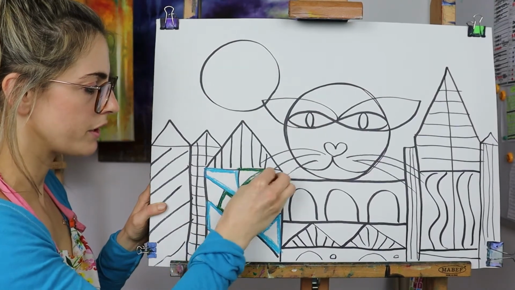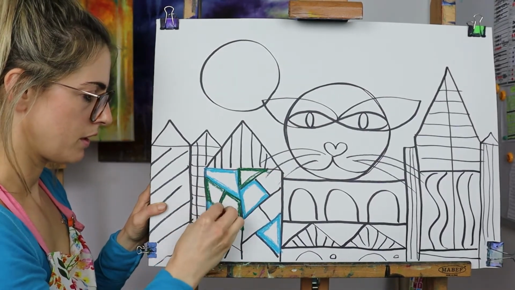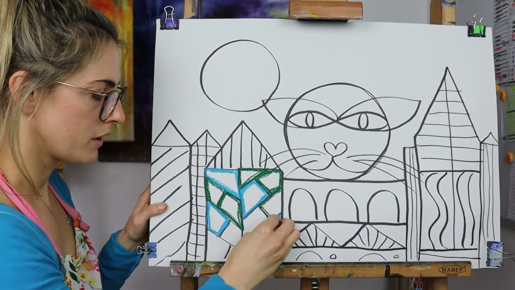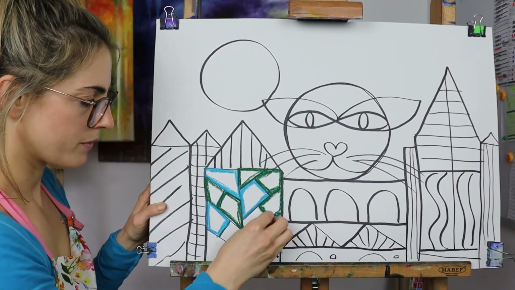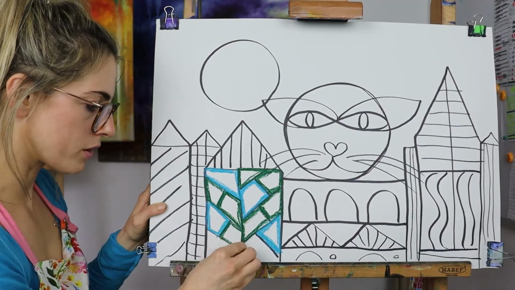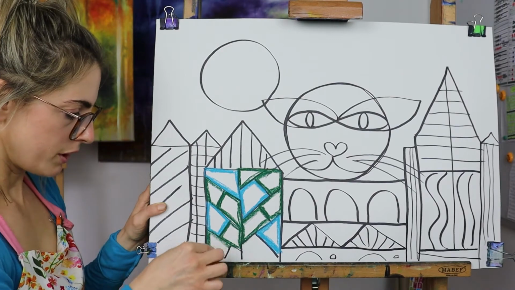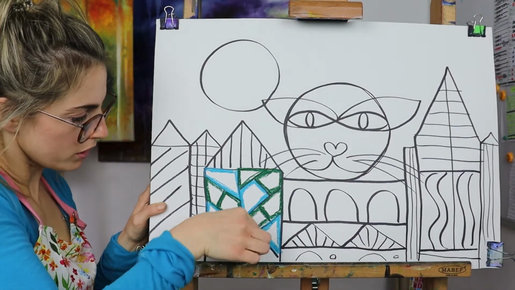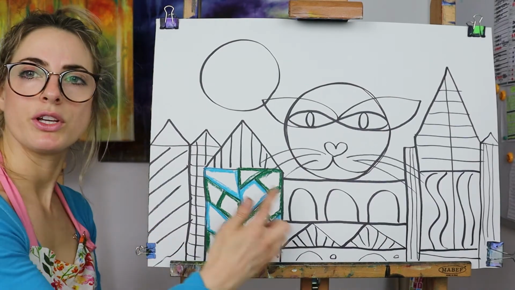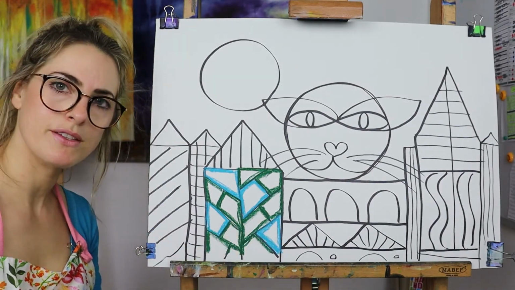Can you see I'm not colouring the inside? Kind of gives that cubist feel. And it's all about the inner emotions of the artist when you do expressionist artwork. So that is what you can colour in watercolour pencil.